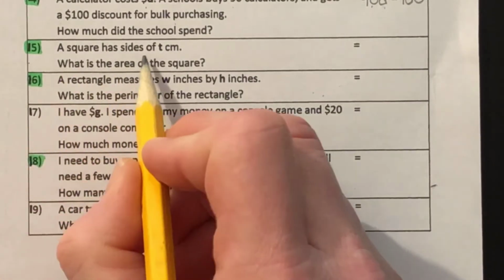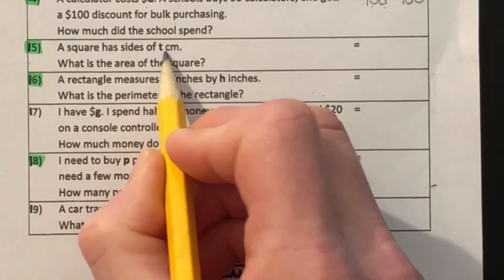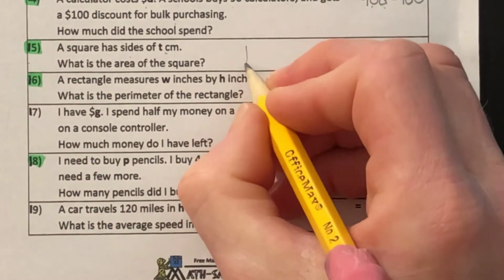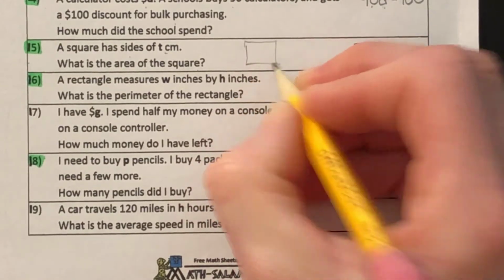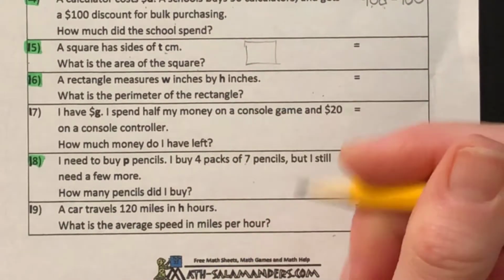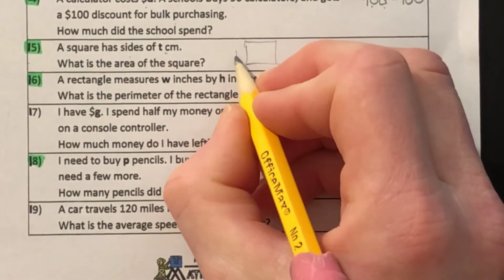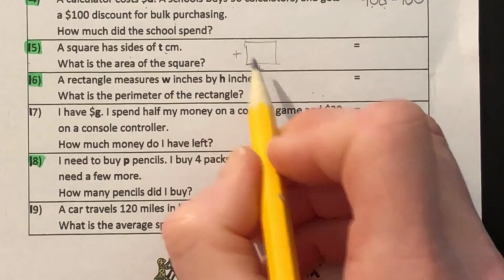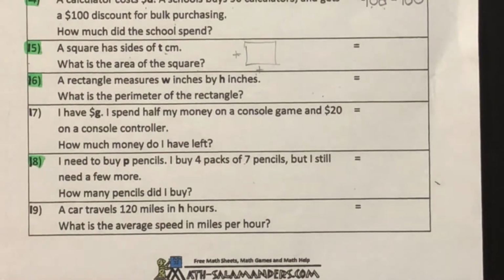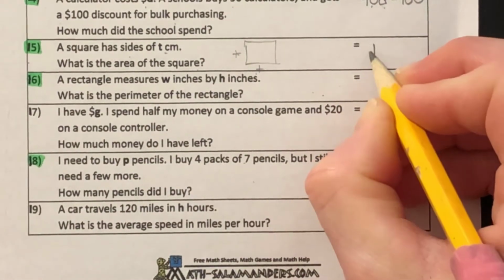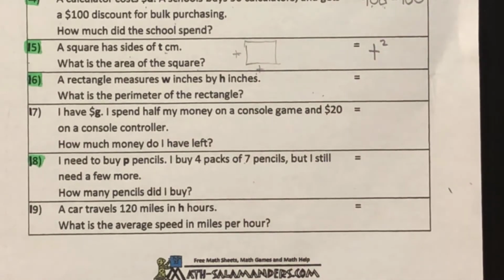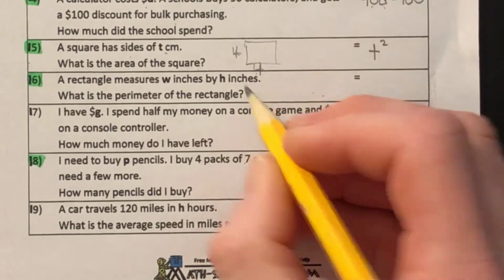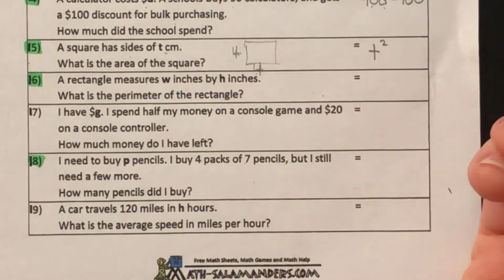Number 5, a square has sides of t centimeters. What is the area of the square? Well, think about it. A square, what do you know about a square? All 4 sides are the same. So whatever this is, this is. To find the area of a square, you multiply this times this. So whatever the length of the side is, all you do is square it. So let's say the length of the side was 4. Then the area would be 4 squared, 16.